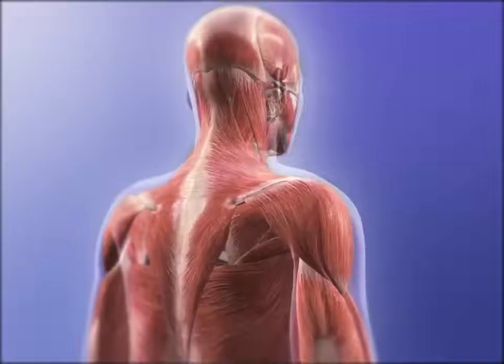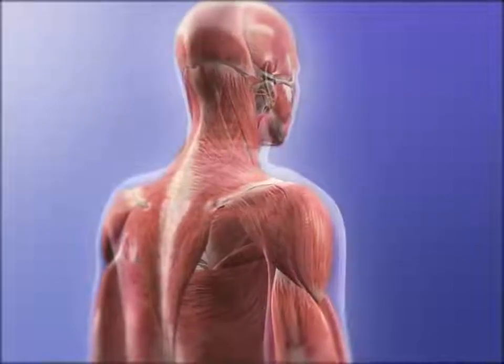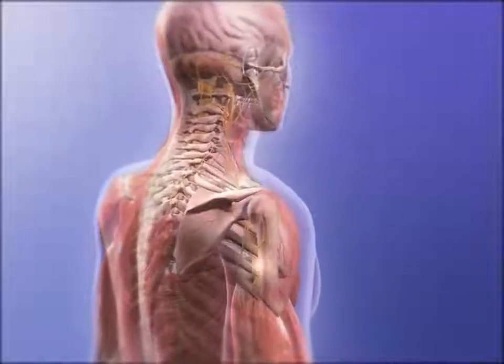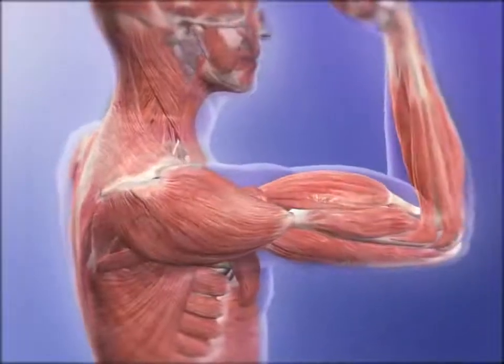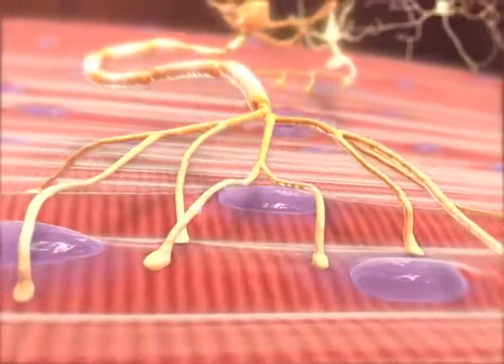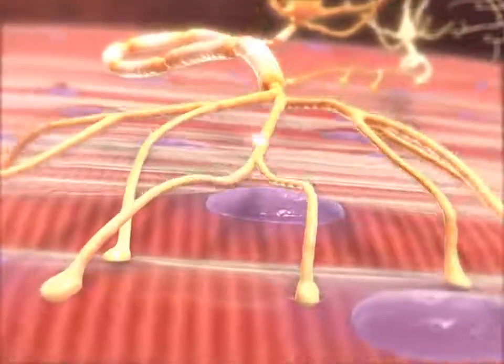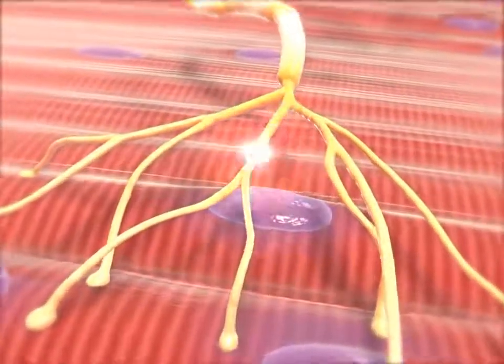The muscular, nervous, and skeletal systems interact to produce movement. Messages travel through the nervous system to the skeletal muscles that attach to bones throughout the body. The fibrous appearance of skeletal muscles is created by the arrangement of proteins inside the cells that form muscle tissue. Motor neurons of the nervous system connect with these skeletal muscles.